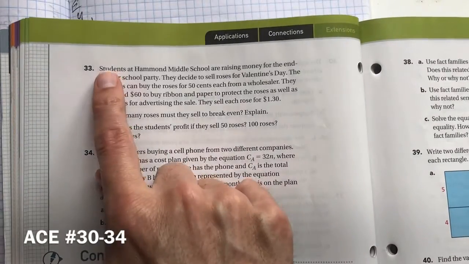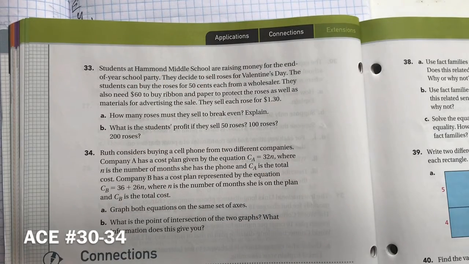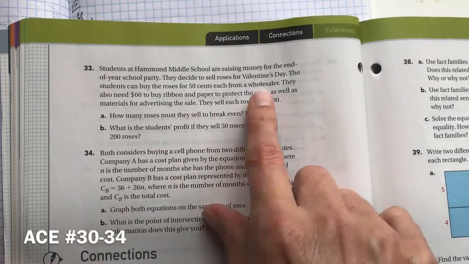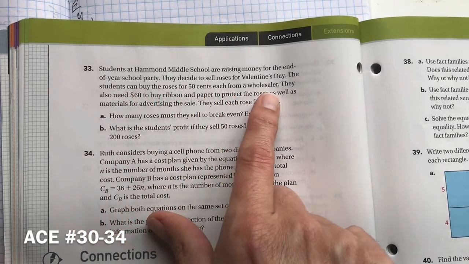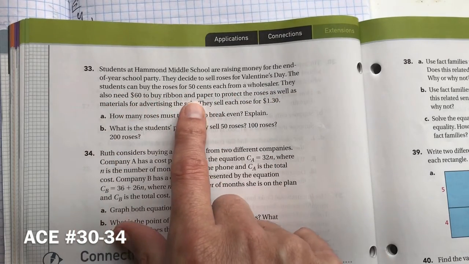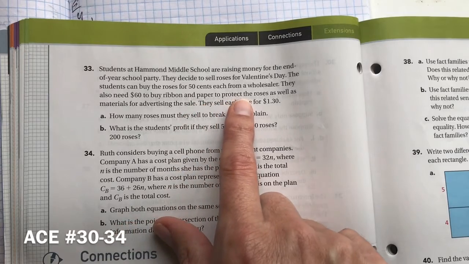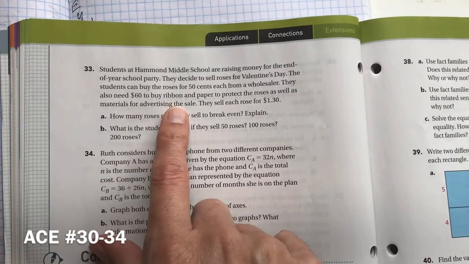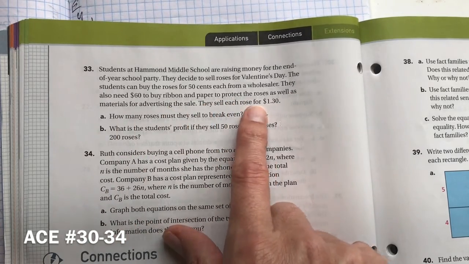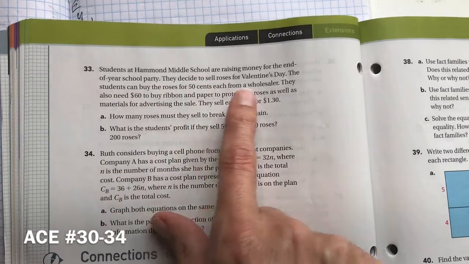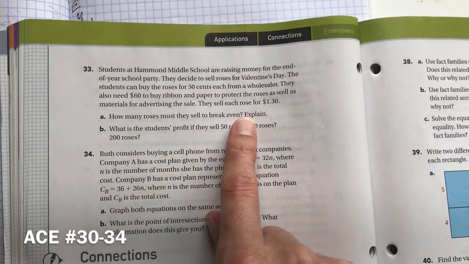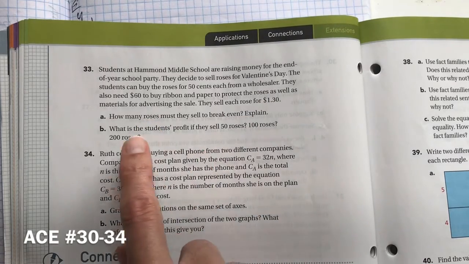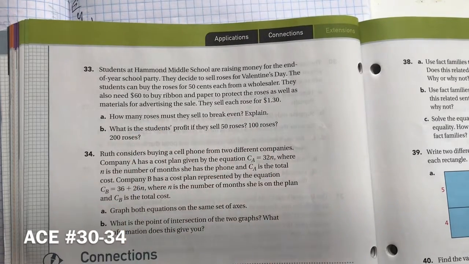33, students at Hammond Middle School are raising money for an end of the year school party. They decide to sell roses for Valentine's Day. Students can buy roses for 50 cents each from a wholesaler. They also need $60 to buy ribbon and paper products to protect the roses as well as materials there. So they sell each rose for $1.30. So that's their cost or their expenses. This is their income. So you're making those equations and doing the break-even process just like we did. And what's their profit for 50, 100, or 200 roses?